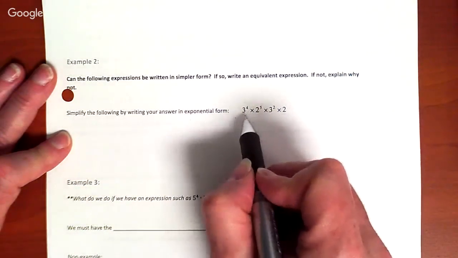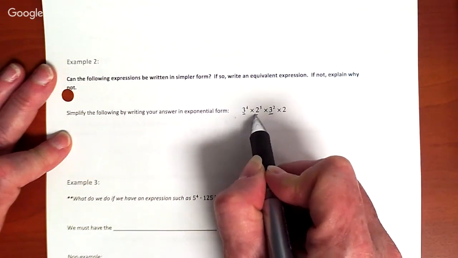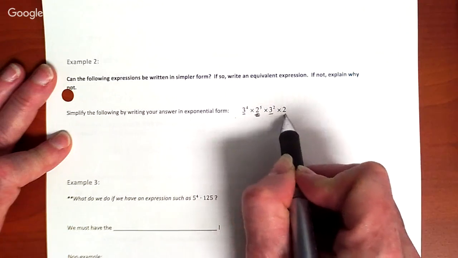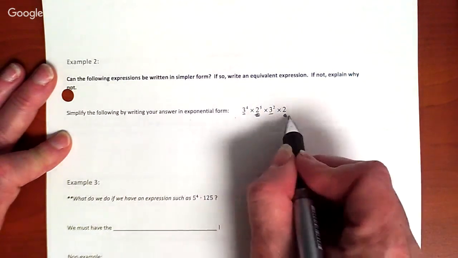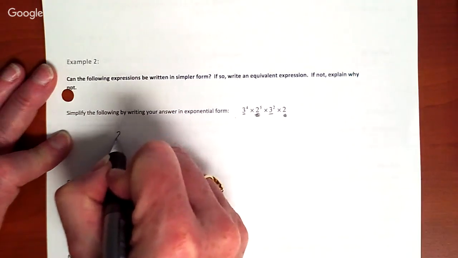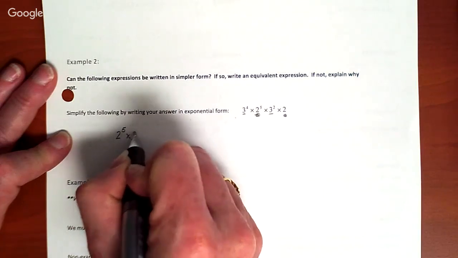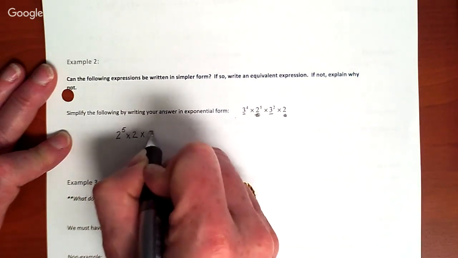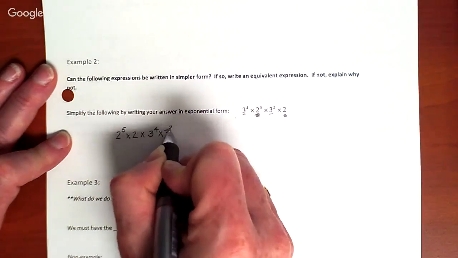Well, the first thing we have to do is put our bases together. So we write them in order. We have first our 2's. So we have 2 to the 5th times 2 times 3 to the 4th times 3 to the 2nd.